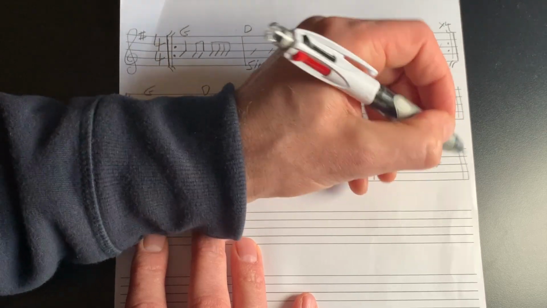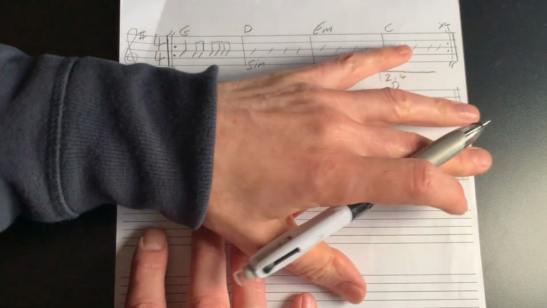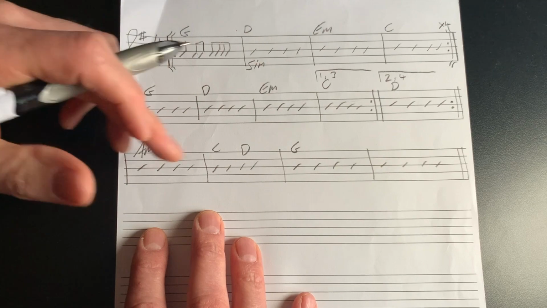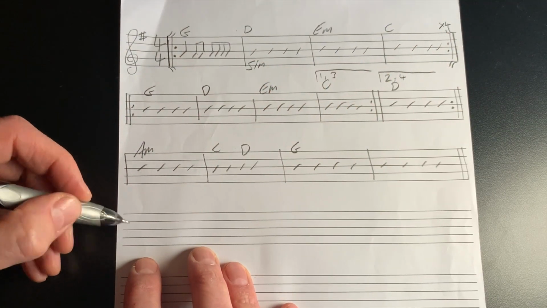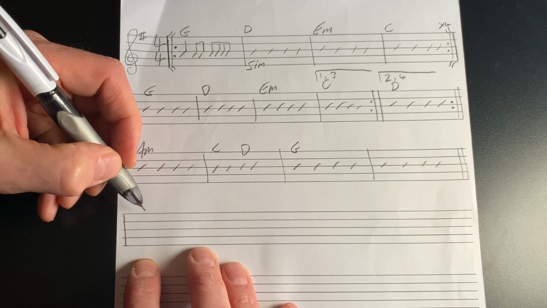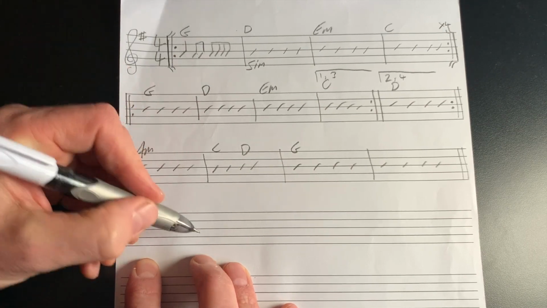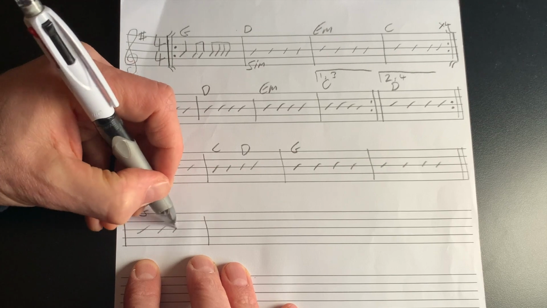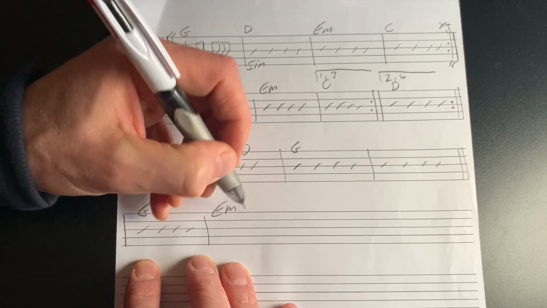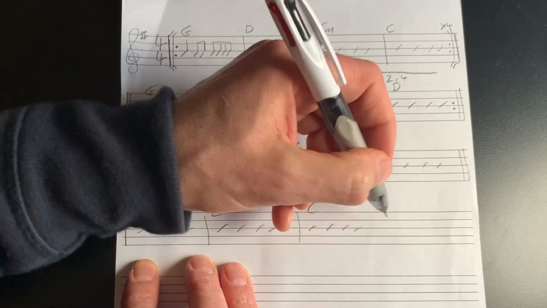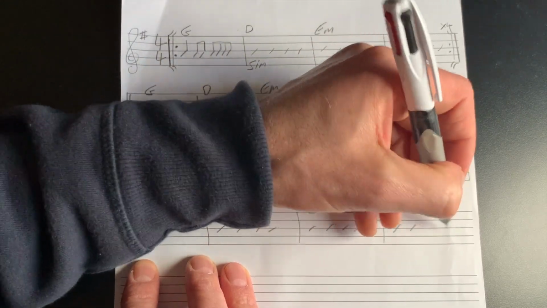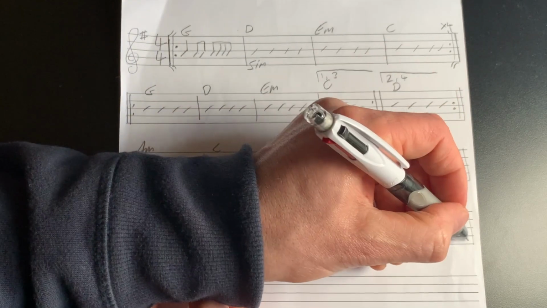Okay, now 2 lines means the end of the section. Okay, so that's the end of our bridge or pre-chorus or whatever this might be. And then you might go into the chorus. And let's say we've got something like G for a bar, and then maybe E minor for a bar, maybe C for a bar, and maybe D. And that's our chorus done. Okay, end of the section.